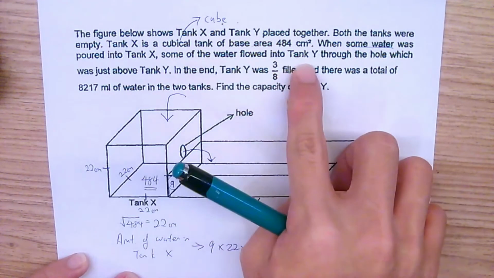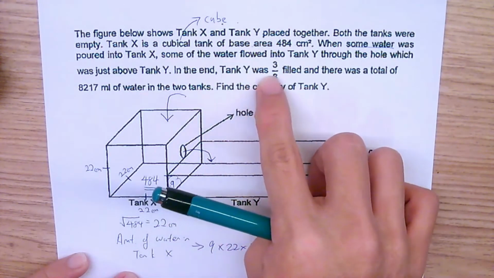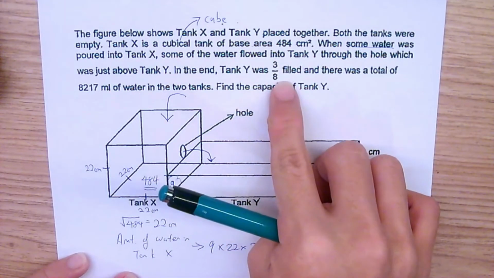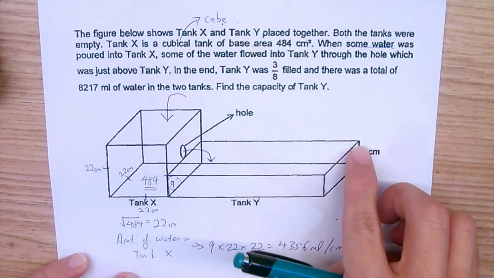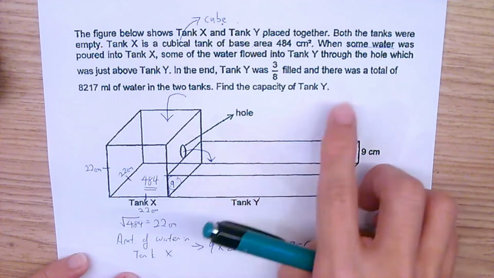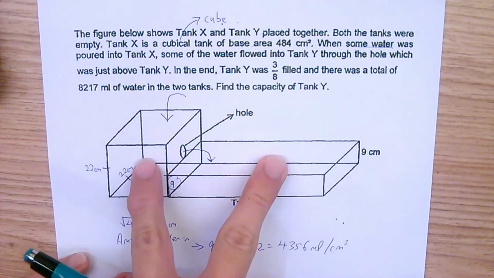Okay, now that I already got this, then I move on. They said that some of the water flowed into tank Y, and therefore tank Y was 3/8 filled. So out of this 9 cm, 3 out of 8 of the 9 cm was filled with water. And then they mentioned that there was a total of 8217 ml water in 2 tanks.